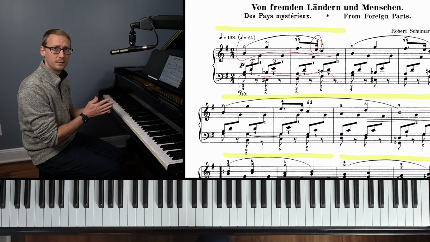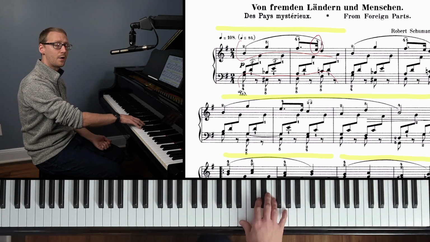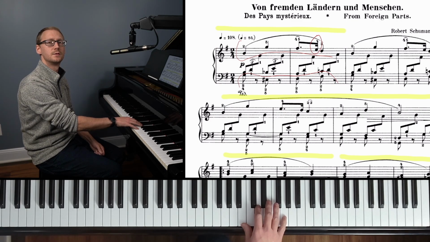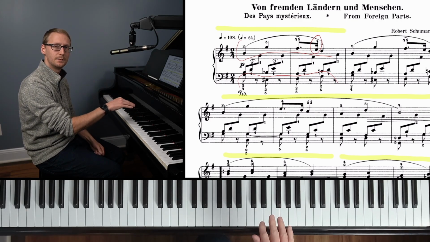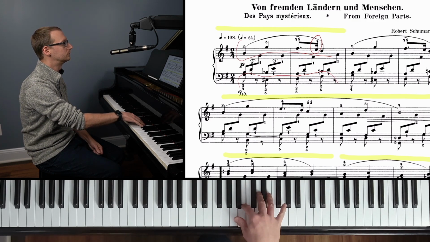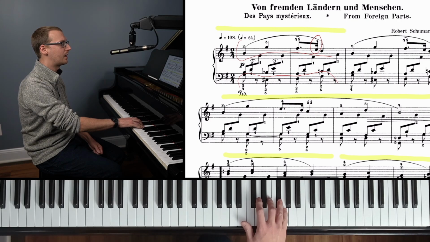The top layer, the melody, that is the layer that you are going to really allow that arm weight to create a very penetrating sound. Not too much, like don't assist it by pressing down really hard, but we really want that weight like that. It should sound like a bell, very clear, okay?